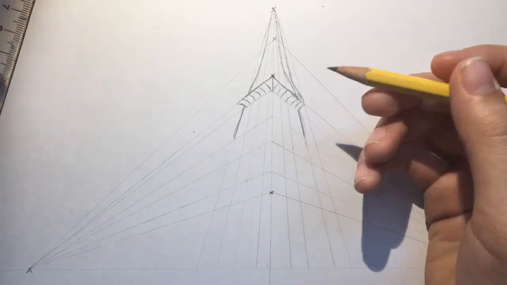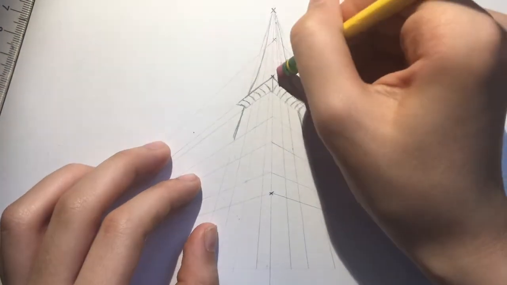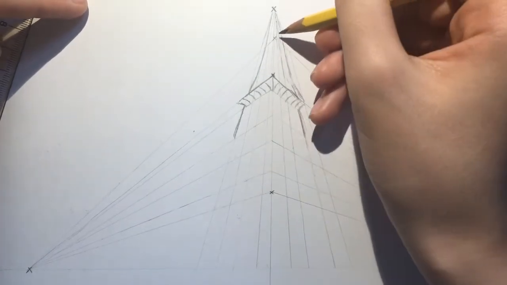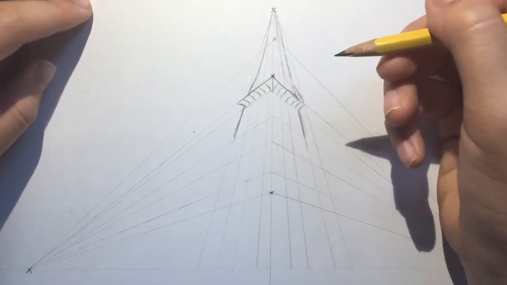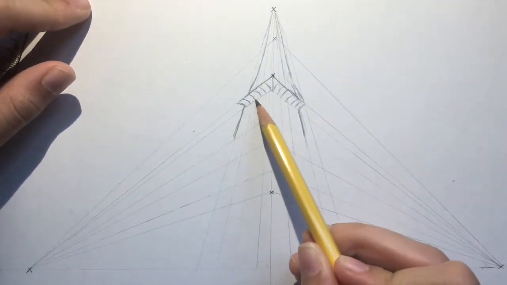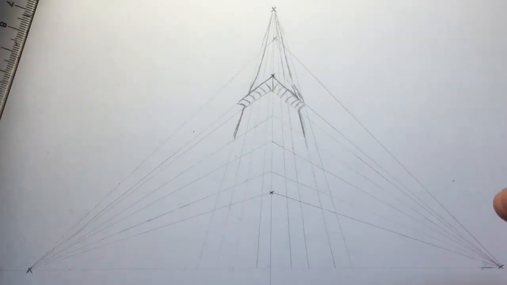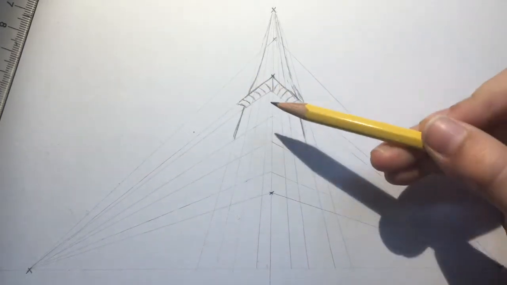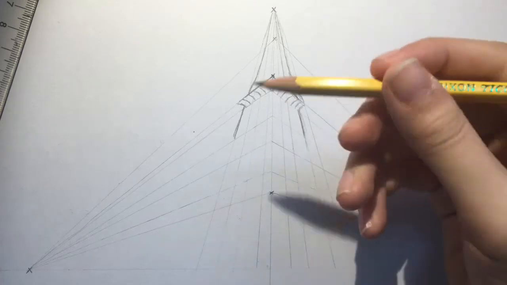Alright, so I've used these guidelines that we put in. Why do we have to put in the lines? Well, we've used them to create the Eiffel Tower, this is how we draw these and see perspective. And I'm actually quite pleased with how this is turning out, with the past perspective videos.